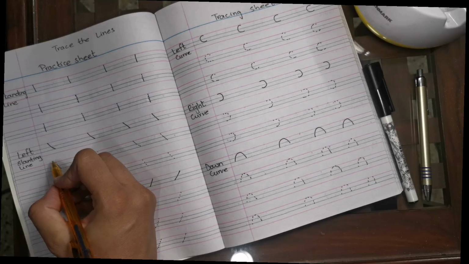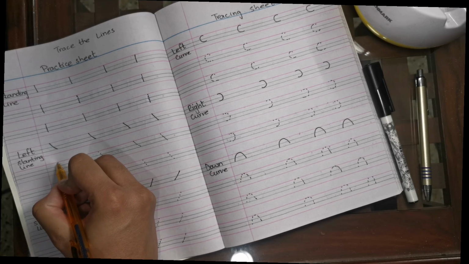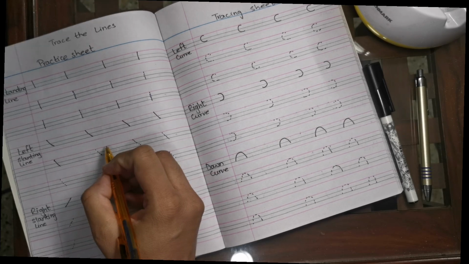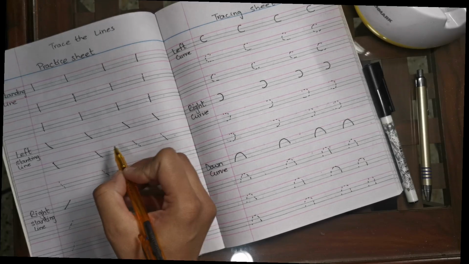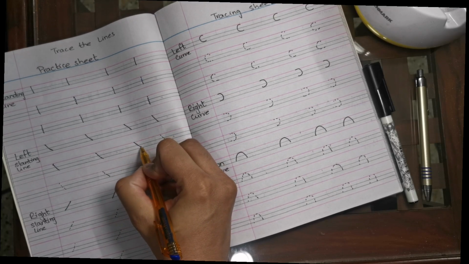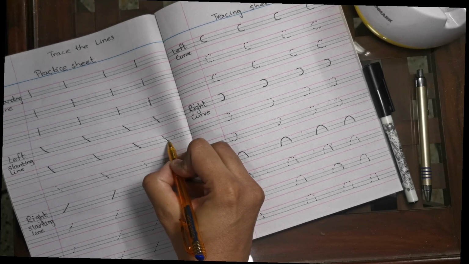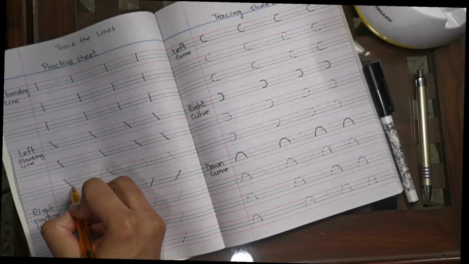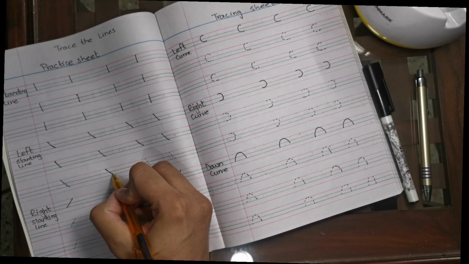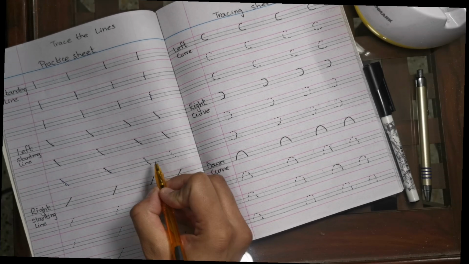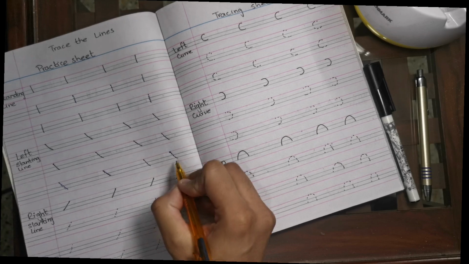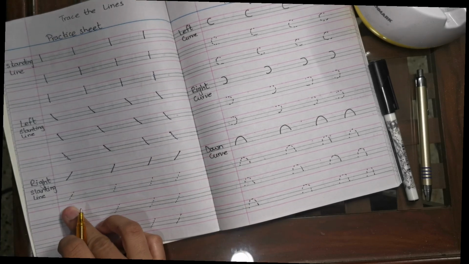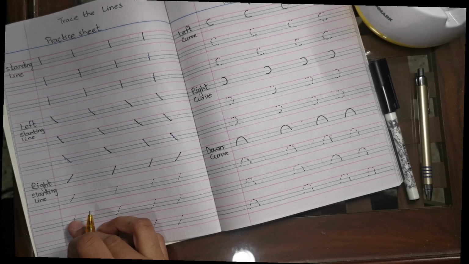So this is the left curve. So join these dots. Right slanting line, right slanting line.